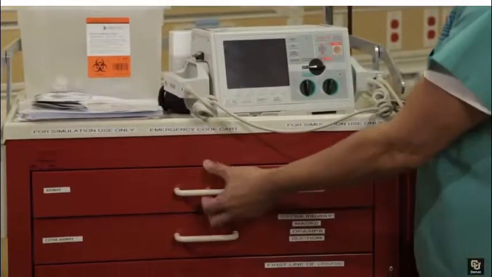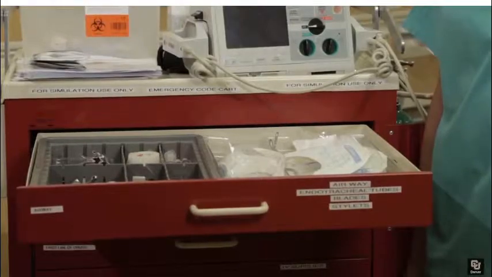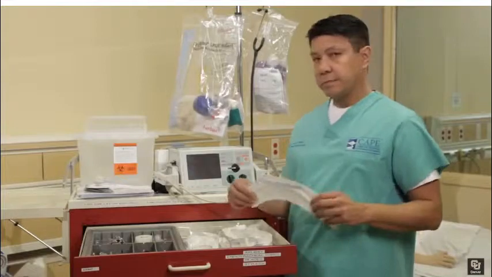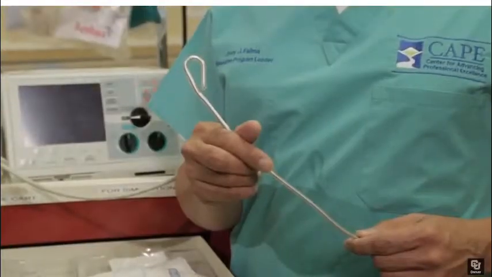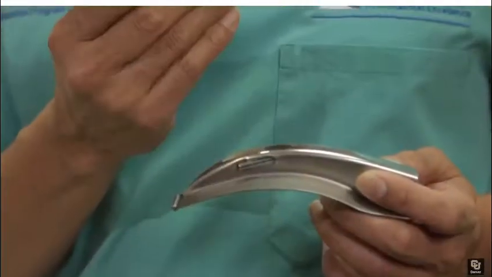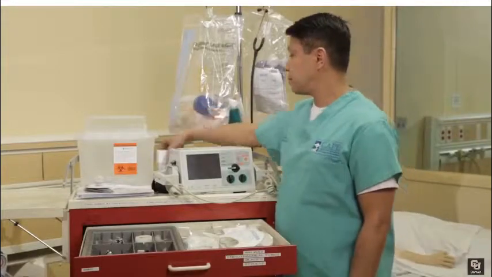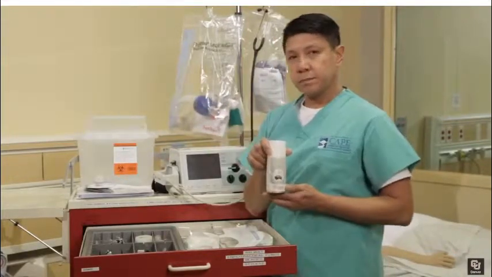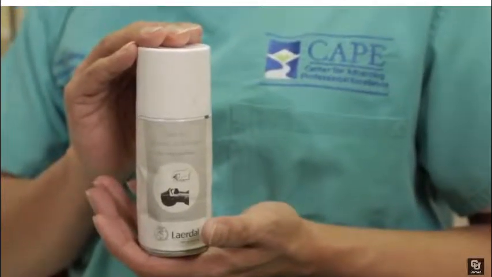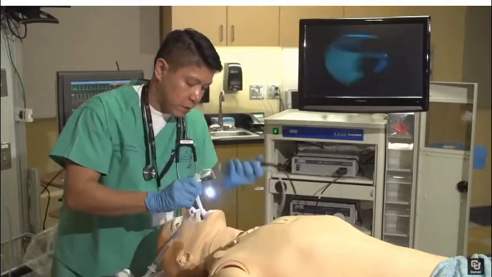The top or first drawer on most crash carts is the airway drawer. This drawer contains infant, pediatric, and adult airway management equipment, including endotracheal tubes, stylets, and syringes, laryngoscopes, Miller and Mack blades. When using an endotracheal tube, please use the silicone spray located on top of the crash cart. Please spray the ET tube over the trash bin. The silicone spray will help slide the ET tube down the mannequin's throat.